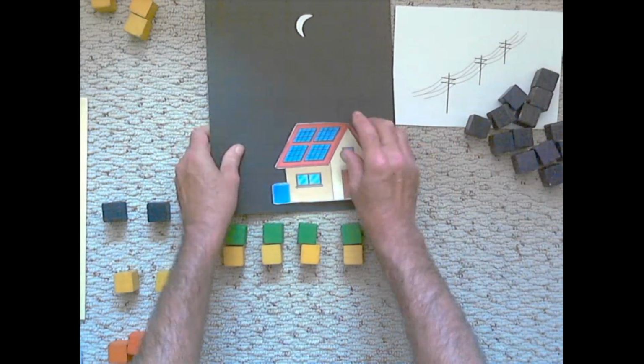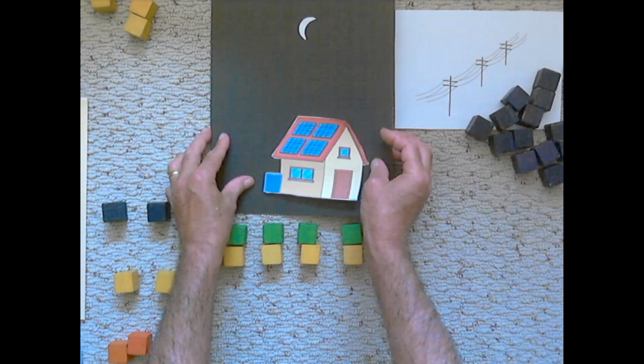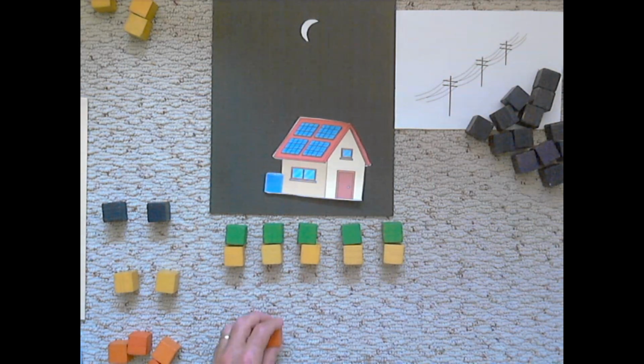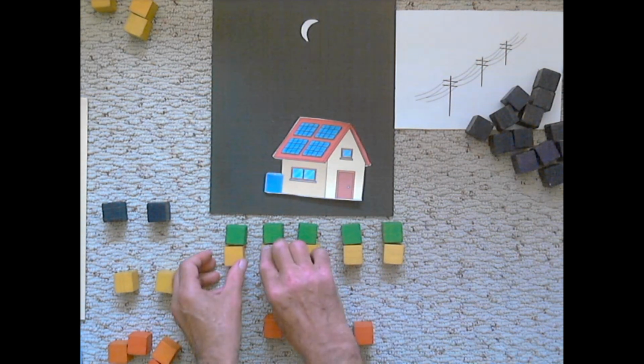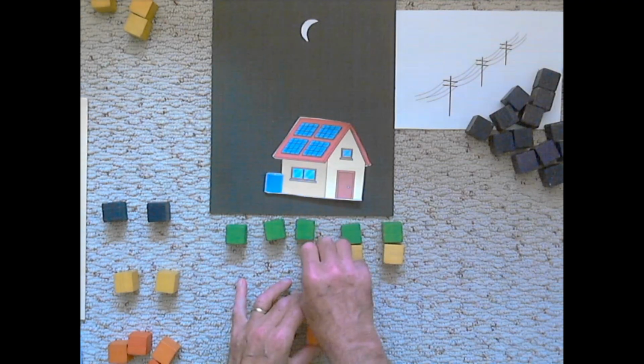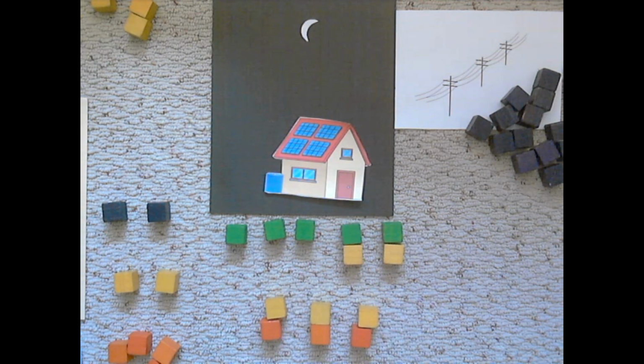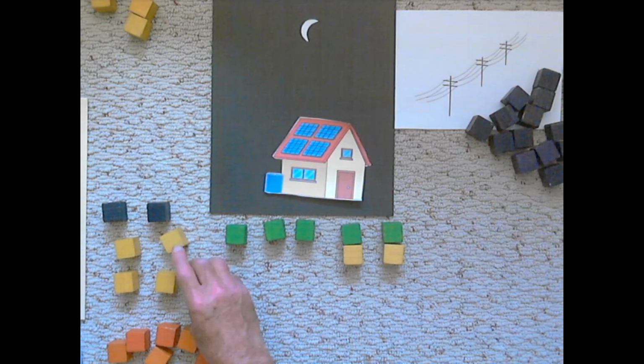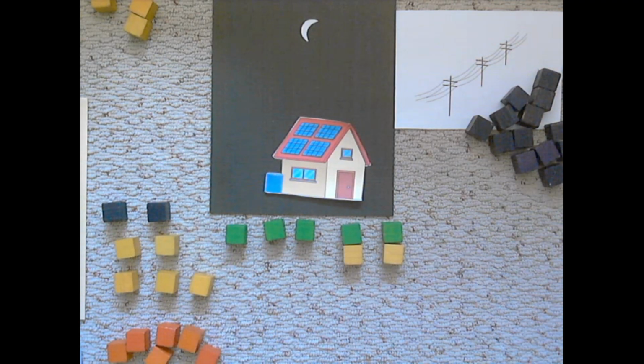In the evening, you use 3 orange blocks. Instead of buying this from the grid, you withdraw these from the battery, leaving 2 for the next day. You have bought 2 blue blocks worth of energy for Monday.